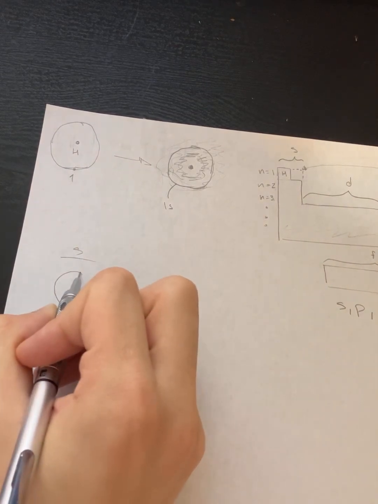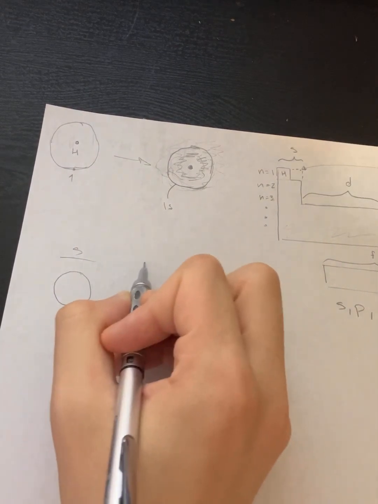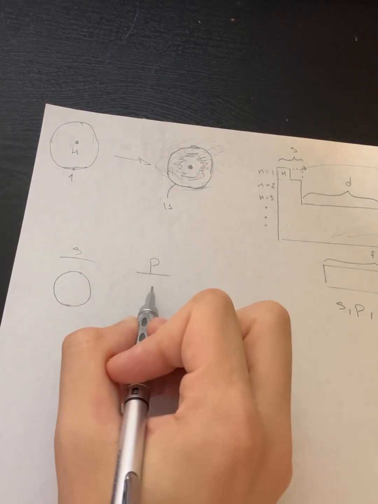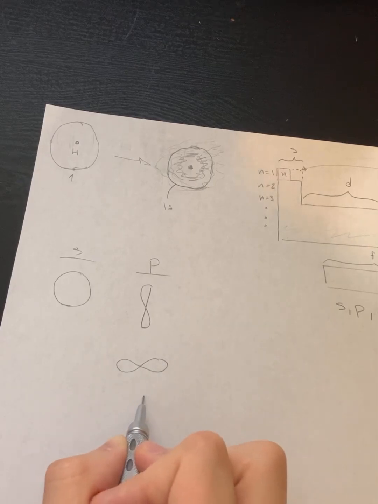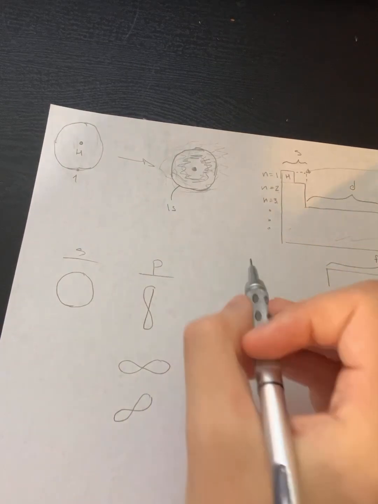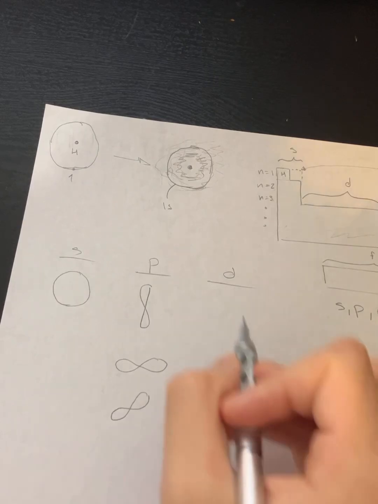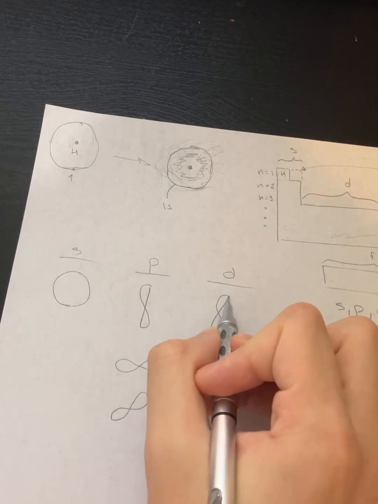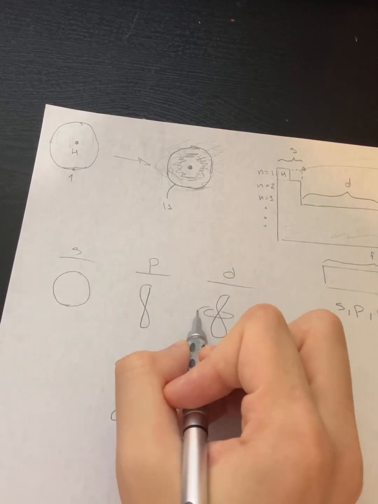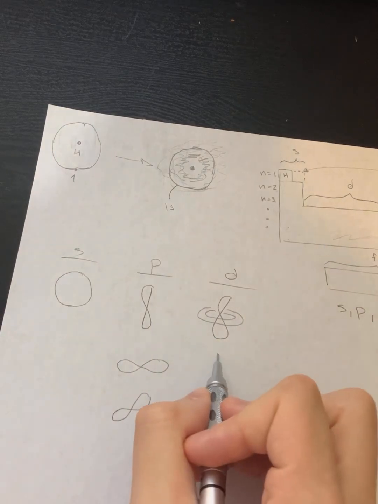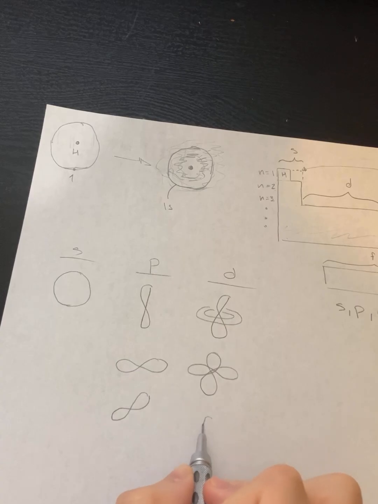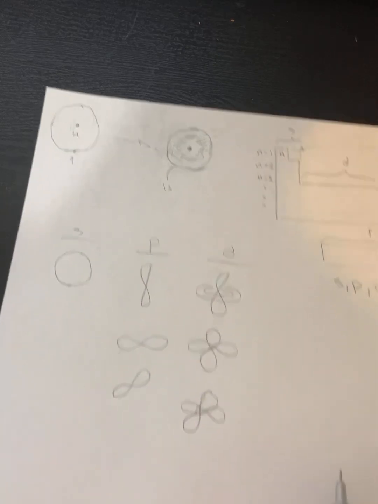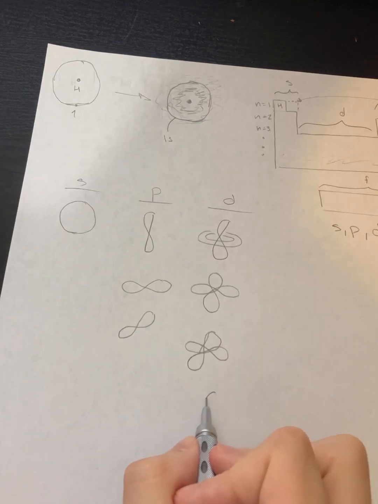You have a circle for S. For P, you have something like this. And then for D, it gets a little bit more complicated. The first one's really cool because it looks something like this, right? But then you get cloverleafs. They are hard to draw. And then something like this.